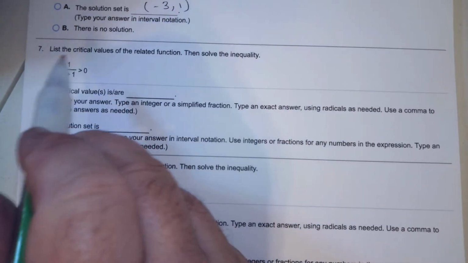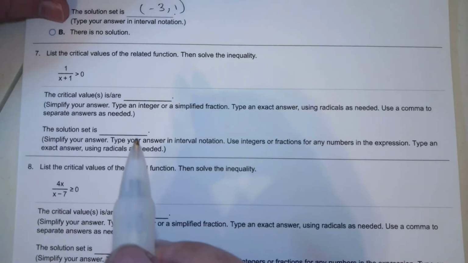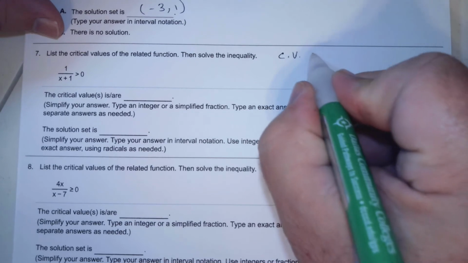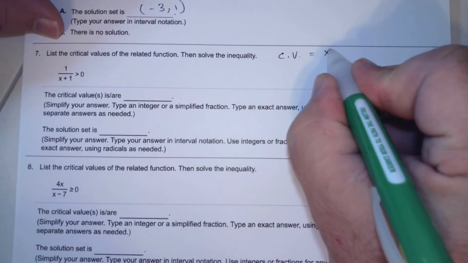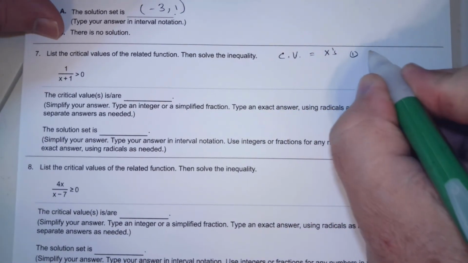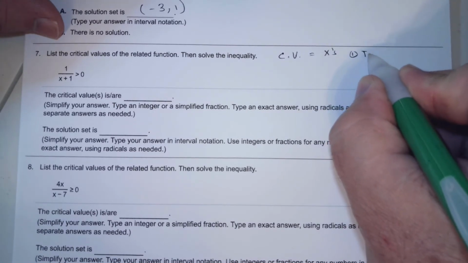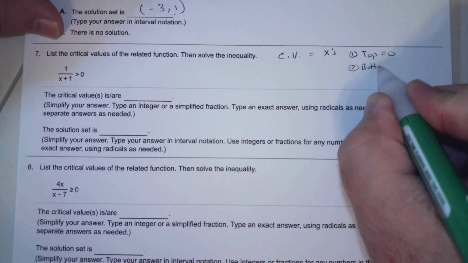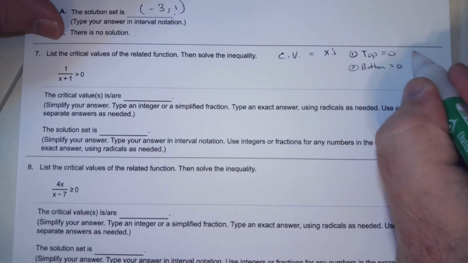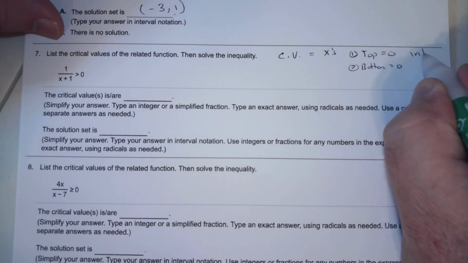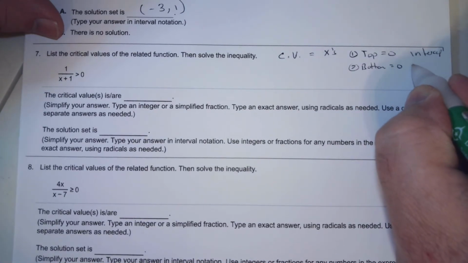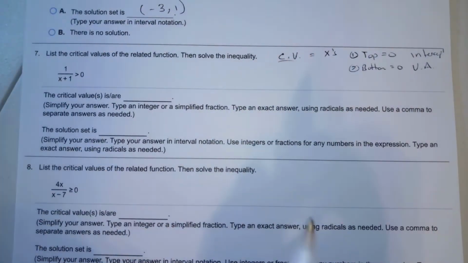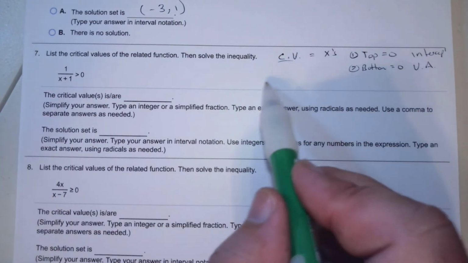Number 7. List the critical values of the related function. Okay, critical values, remember, are the x's, that 1. The top is equal to 0, and the bottom equals 0. So these are my intercepts. These are my vertical asymptotes. Those are my critical values, because those are the values on the x-axis.